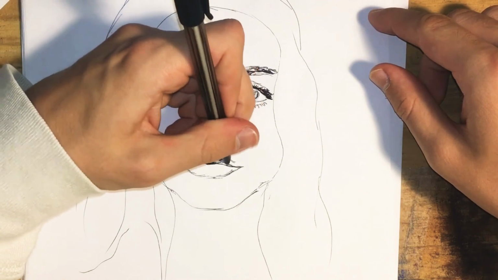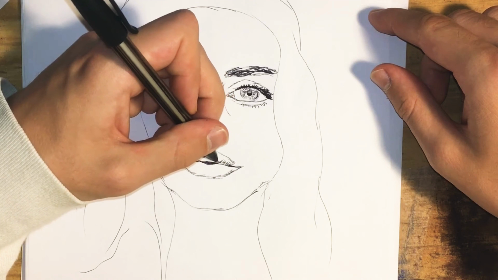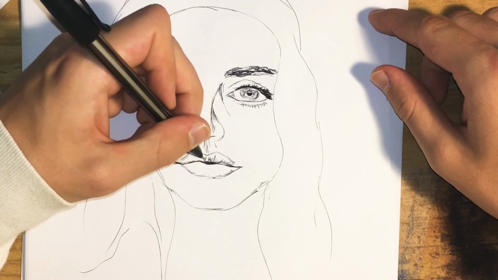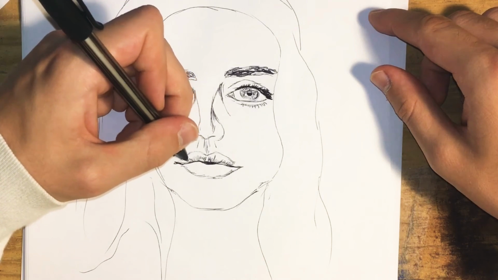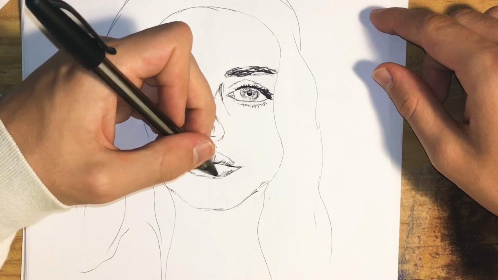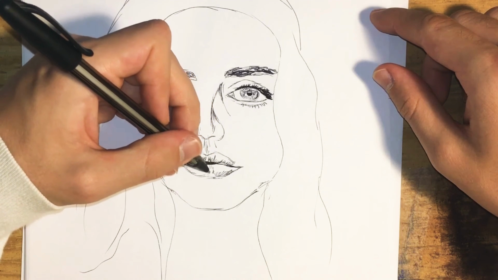Just darkening the middle bit of the lips now. For the lips, I just do little lines coming from the middle part of the lips upwards. And the bottom ones.